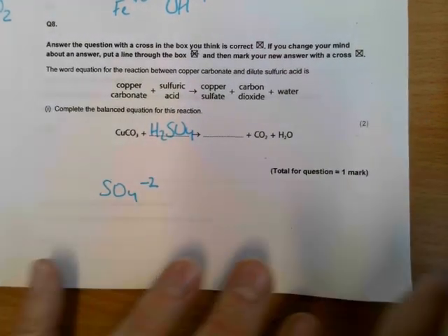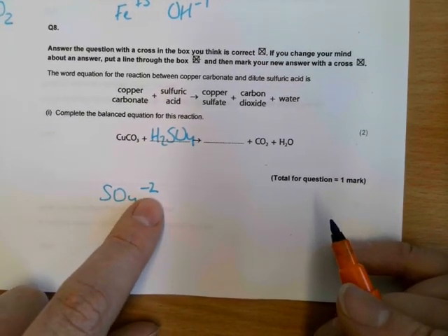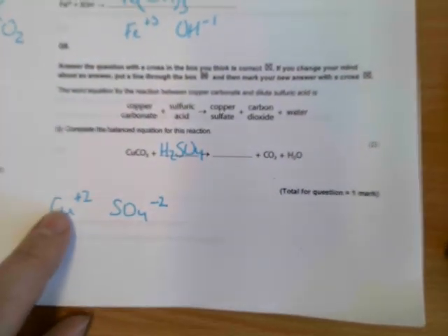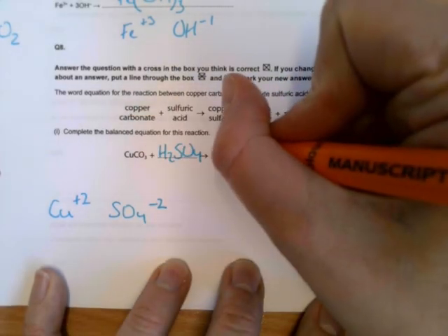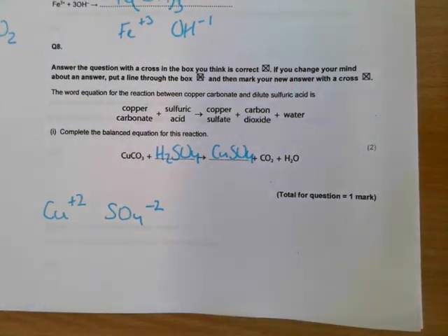And then I've got copper sulfate, okay? I already have the formula of my sulfate ion here. I need the formula of a copper ion. Copper is one of your transition metals, but it's got a +2 charge. Because I've got +2 and 2-, the charges immediately cancel, and I get CuSO4, 1 mark for each formula.